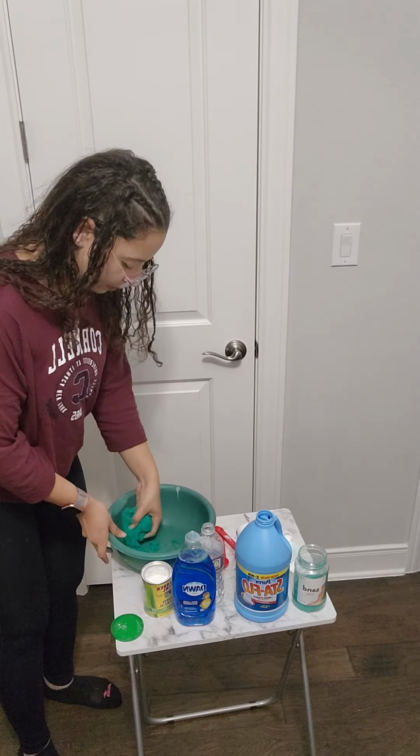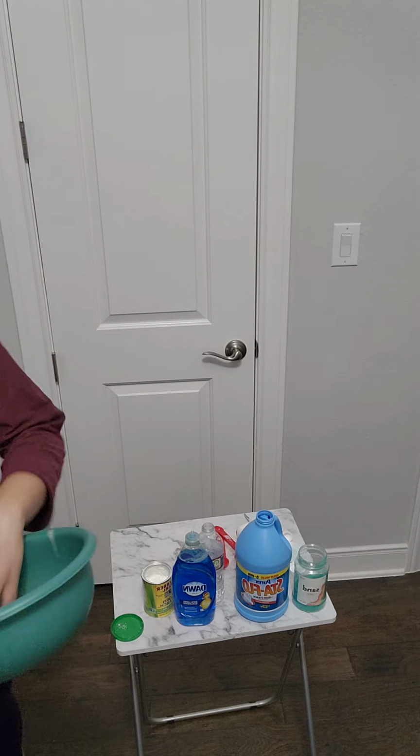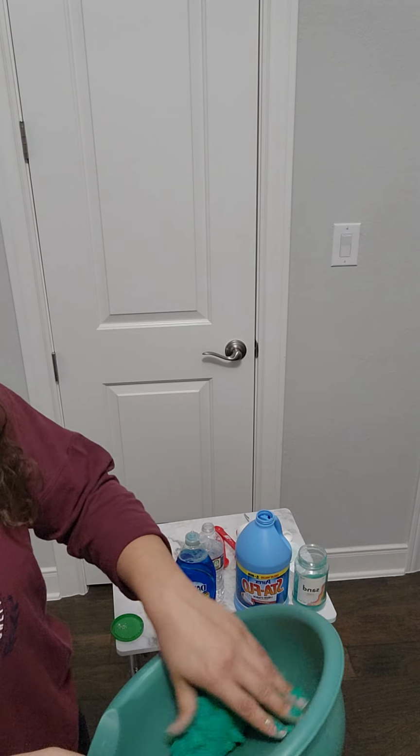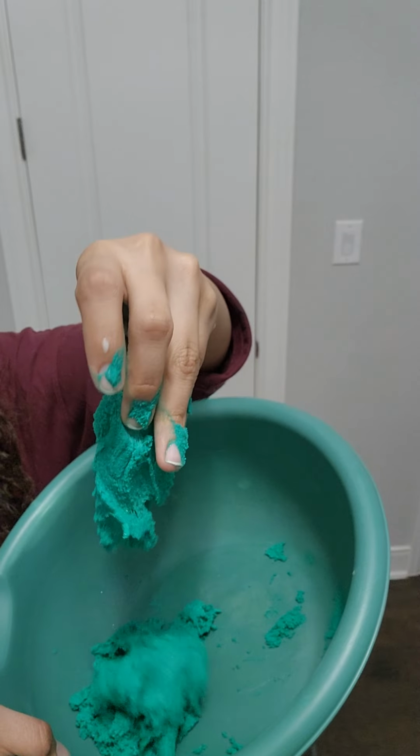And honestly, I'm going to hold it a little bit closer just so you can see, and the more I mix, the better it's coming out. So you can see it's like a combination of slime, silly putty, sand, and oobleck. So again, you can form it, it takes shape, and you can squish it, but it'll also fall apart when you stop putting a ton of pressure on it.